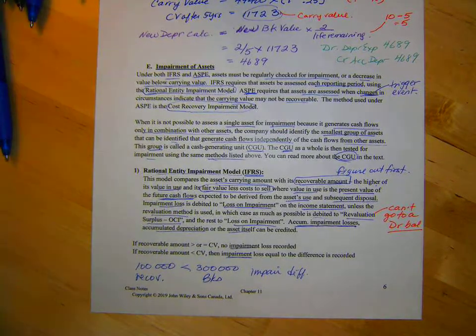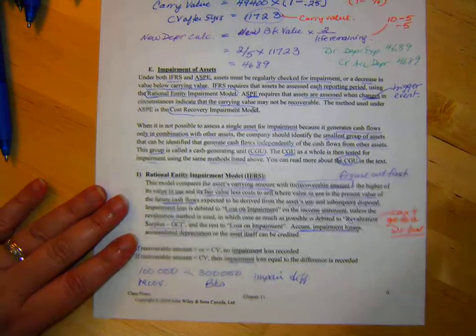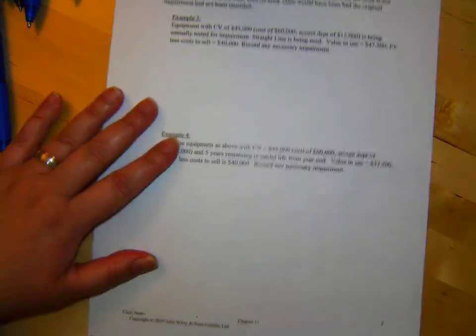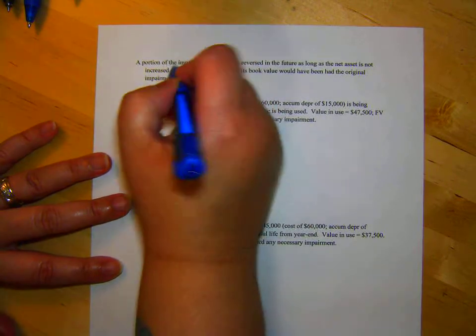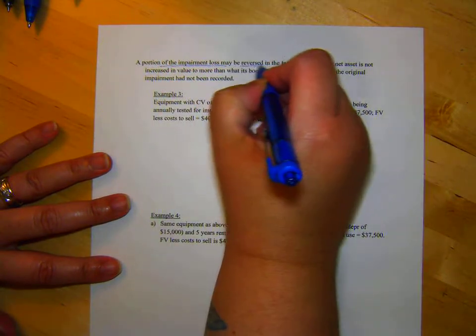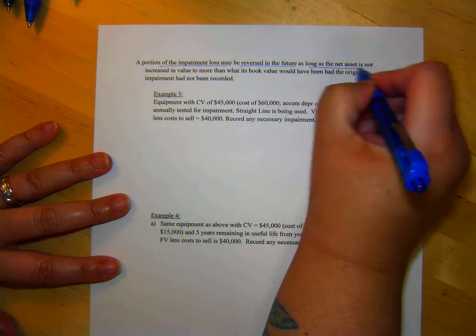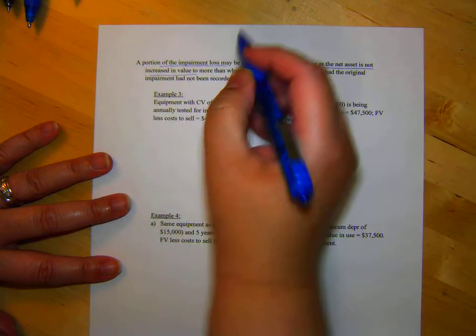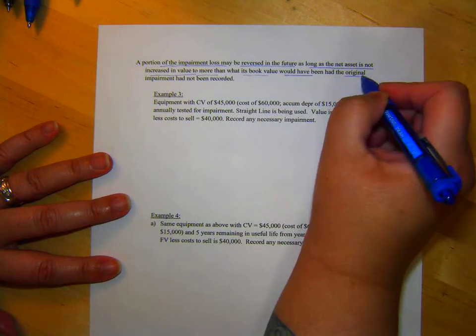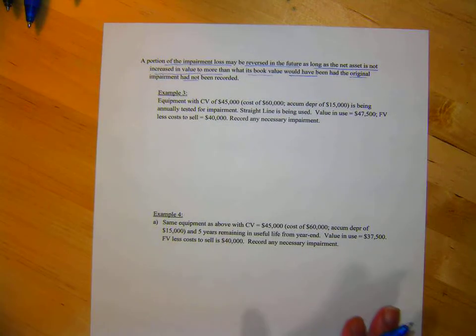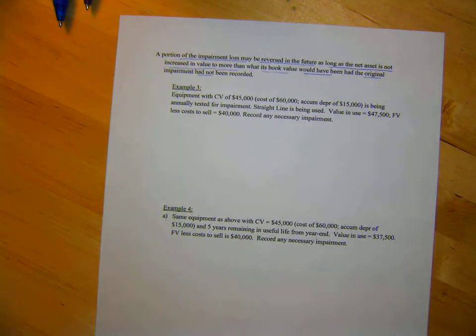As we briefly talked about in the other chapter about impairment, sometimes it can be recovered depending on the method. So, let's do page 7. At the top, it talks about reversal. A portion of the impairment loss can be reversed in the future as long as the net asset is not increased in value to more than what its book value would have been had the original impairment not been recorded. Which, okay, that was a lot of words, you guys. Let's do an example. Makes more sense that way.